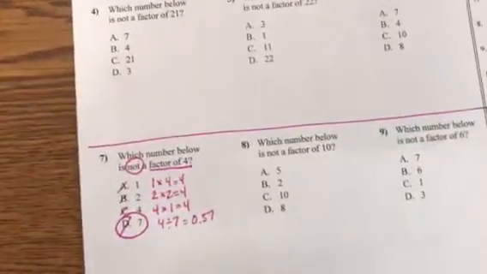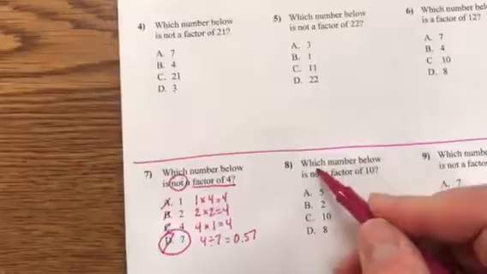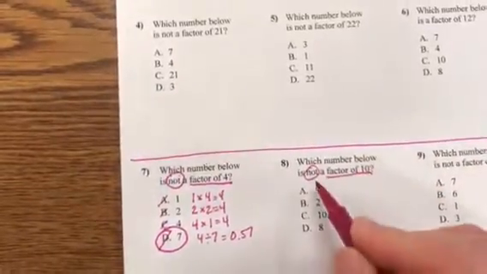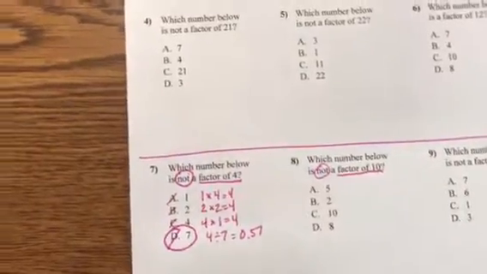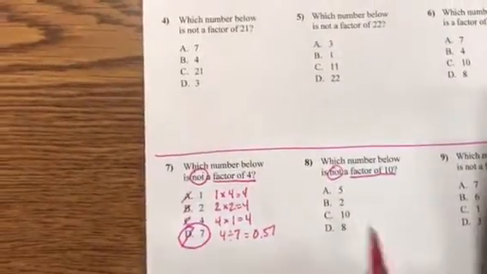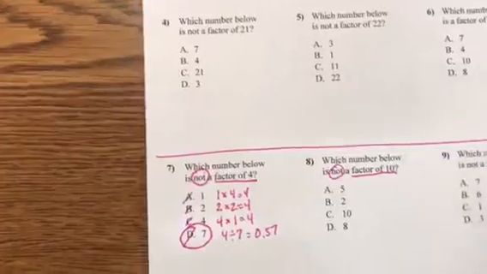All right, number 8. Which below is not a factor of 10? So we're circling the one that doesn't work. So on our calculator, you might just be asking yourself, remember, 5 times what equals 10? 2 times what equals 10?